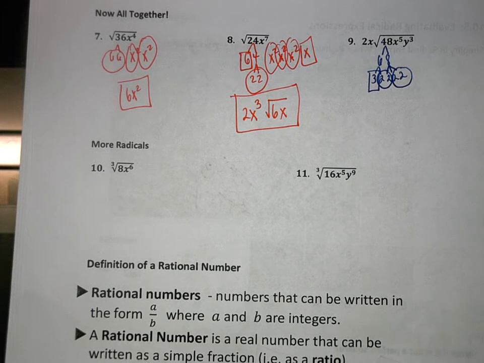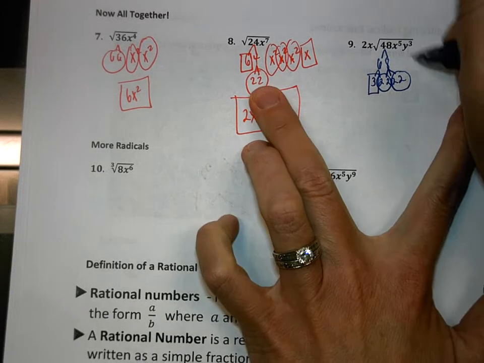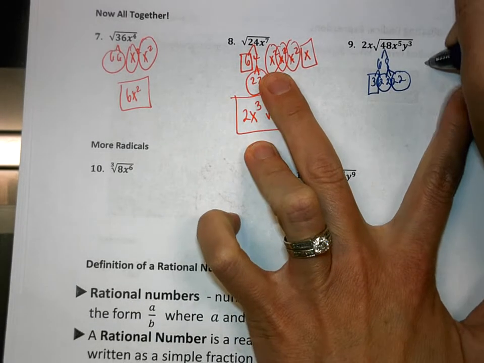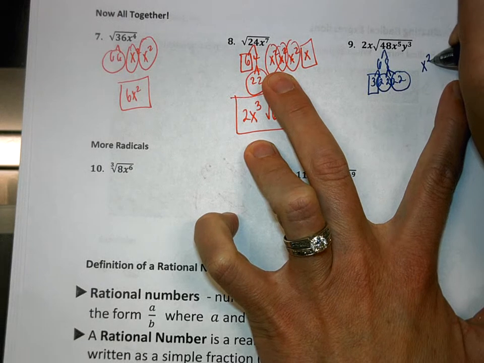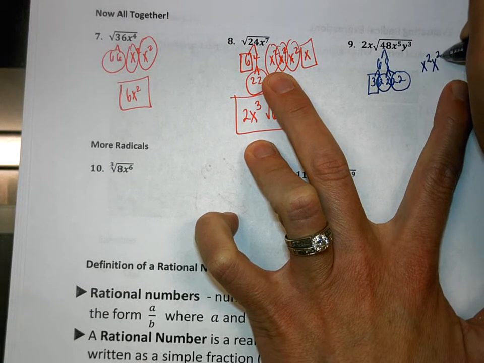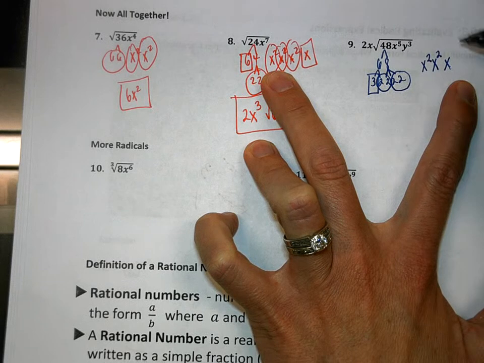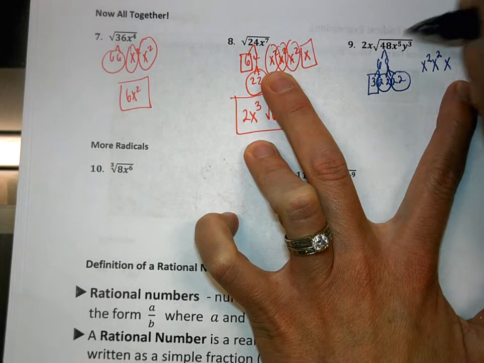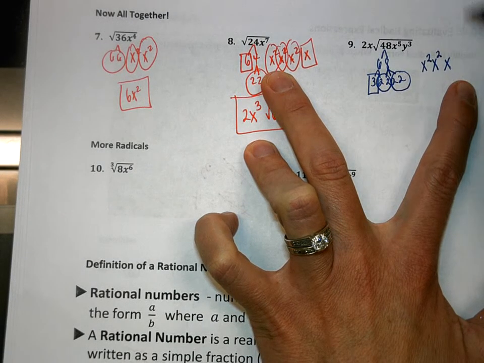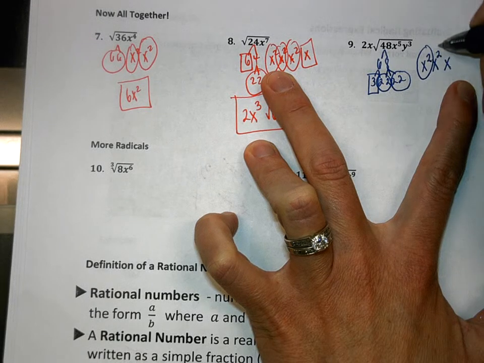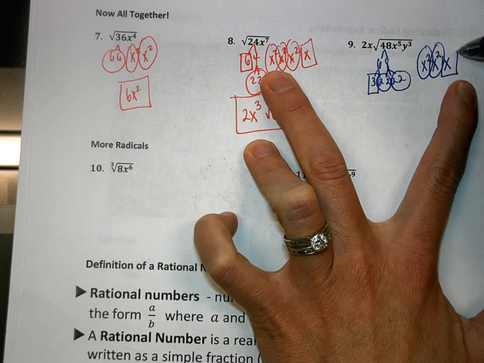How will I write those? Since I have 5, I'm going to go x squared, so that's 2. Another x squared makes 4, and one more x makes 5. So notice that when you add those, it makes the 5. I'm just separating them to help make groups. So I have one group, 2 groups, and one group of x's left over.